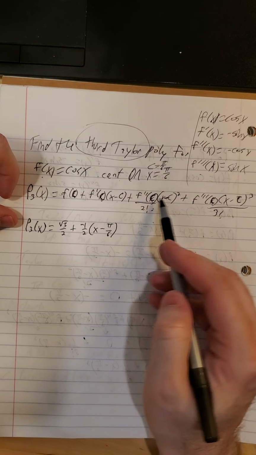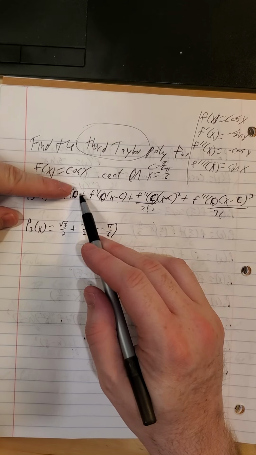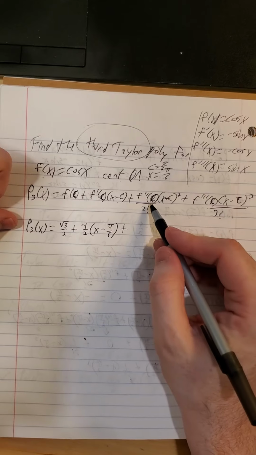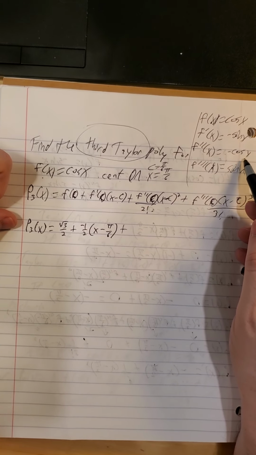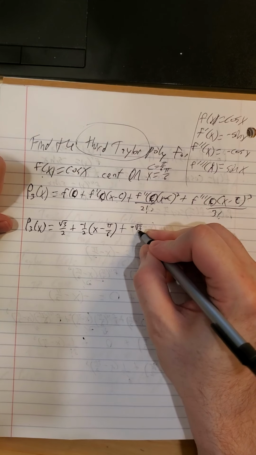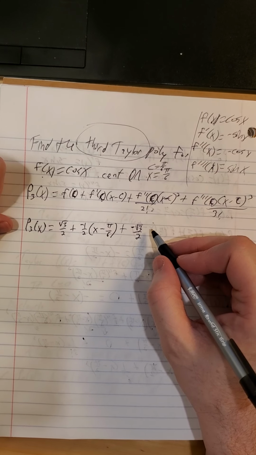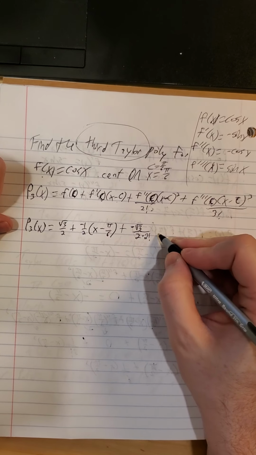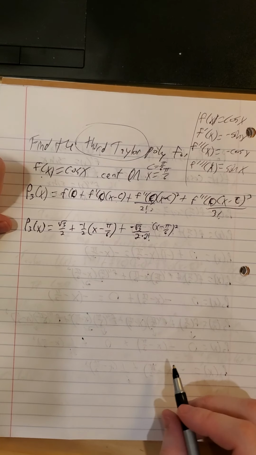By the way, the x minus c to the various powers does still fit for this first one. X minus c to the 0 power is just a 1. All right, f double prime of pi over 6, cosine of pi over 6, root 3 over 2, so the opposite of that, negative root 3 over 2. And then we also have our 2 factorial in the basement as well, times x minus pi over 6 squared.